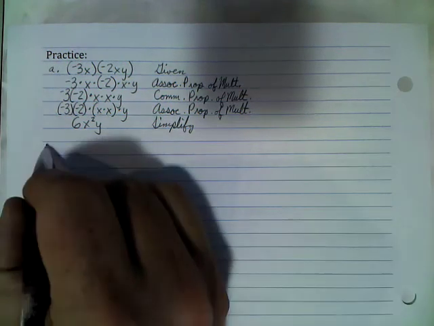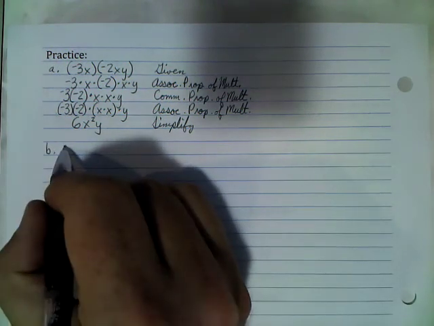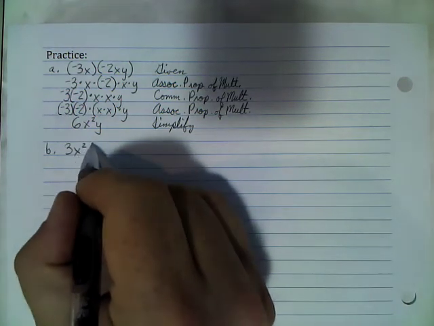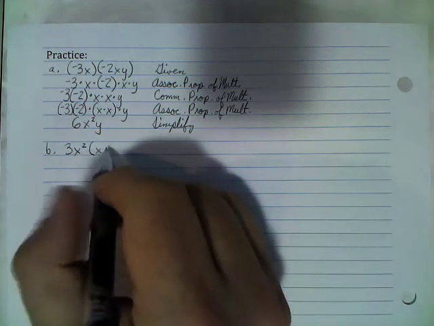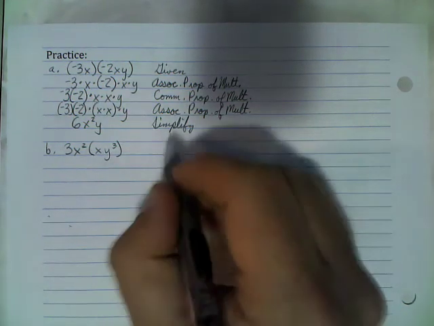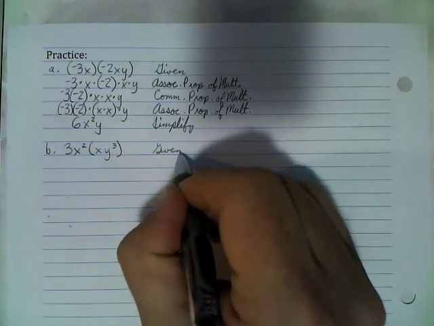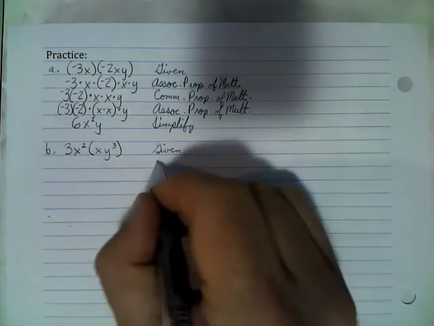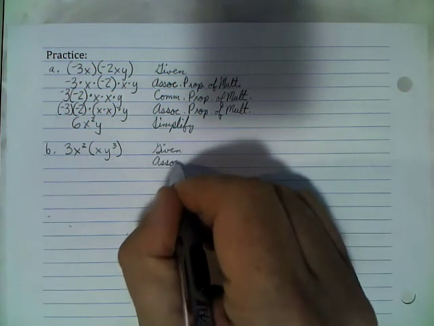All right, we're going to take a look then at B. For B, I have 3x squared, and then parentheses x, y cubed. And so this is the problem that was given to me. I'm going to use my associative property just as I did above.